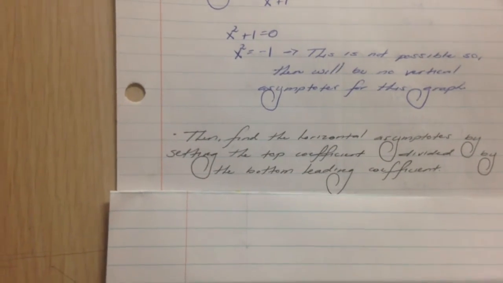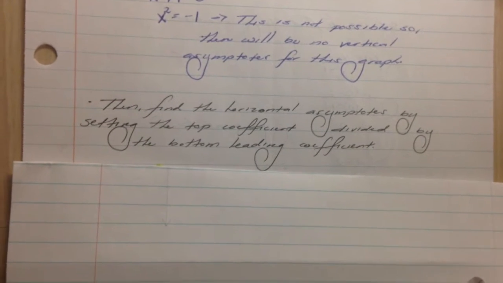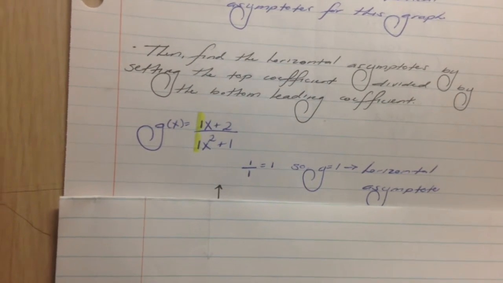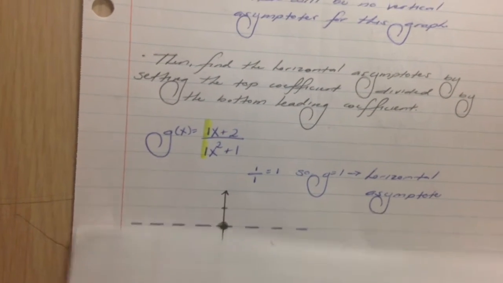The next part of step 1 is to find the horizontal asymptotes by dividing the top leading coefficient by the bottom leading coefficient. So in g of x, we're going to divide 1 by 1, so we're going to have a horizontal asymptote at y equals 1.